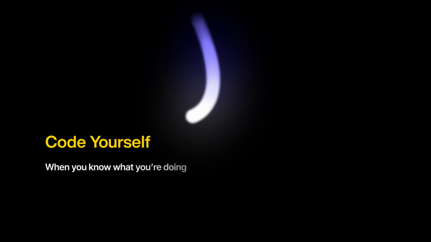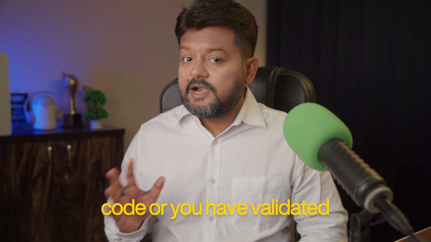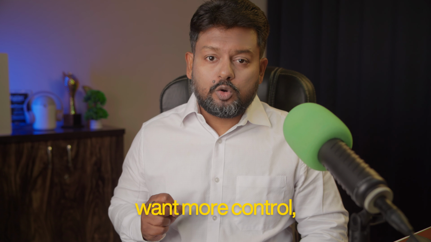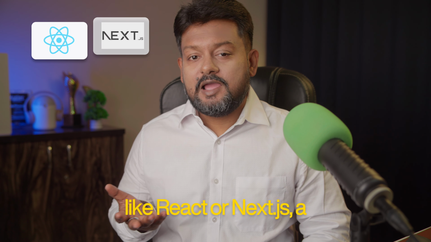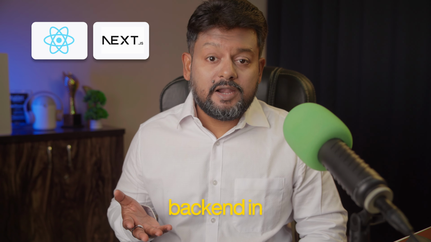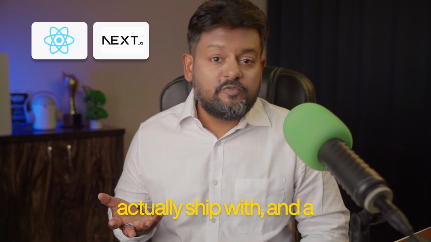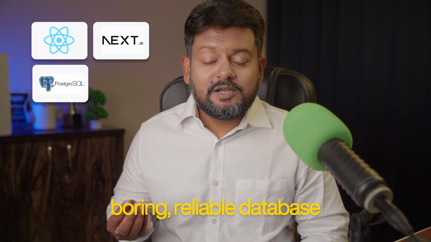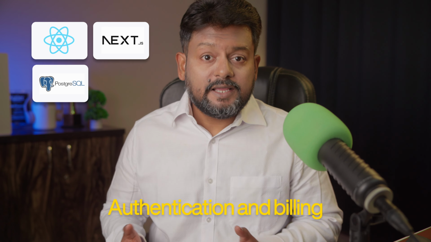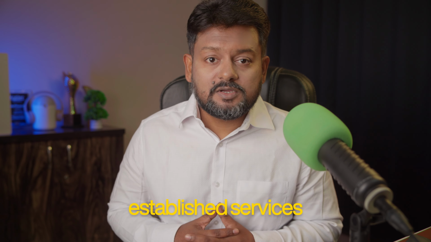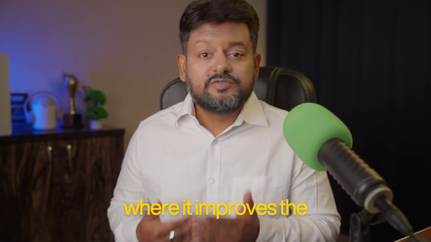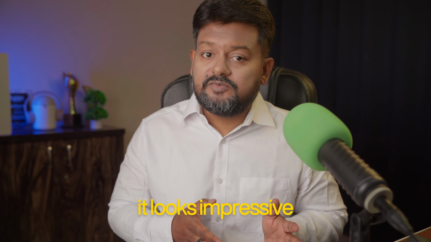Option B, code when you know what you are doing. If you already know how to code or you have validated your idea and want more control, you can take the classic route. A simple front-end framework like React or Next.js, a backend in whatever language you actually ship with, and a boring, reliable database like Postgres. Authentication and billing should still come from established services instead of building them yourself. And AI should only appear where it improves the workflow, not where it looks impressive in a pitch deck.